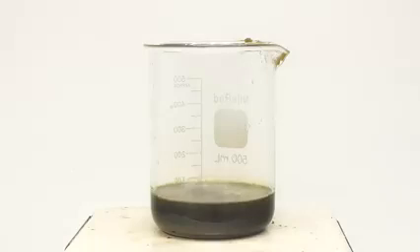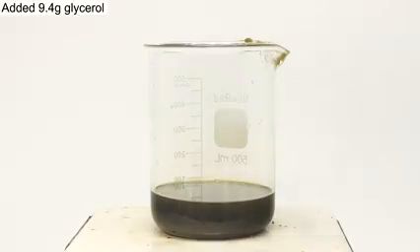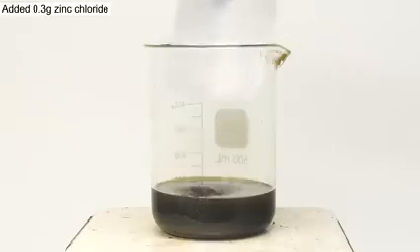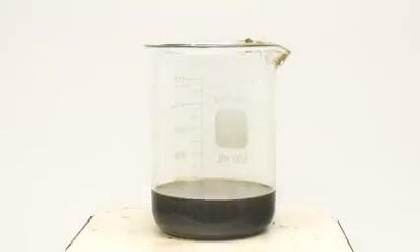So to get things started, I turn the hot plate to a low heat, and I melt the fatty acids. Then, when everything's a liquid, I start to add the glycerol. When I'm done adding the glycerol, I dump in the zinc chloride. The amount of catalyst that I use is just based on the mass of the fatty acids, but the amount of glycerol that I need is a little bit harder to calculate.